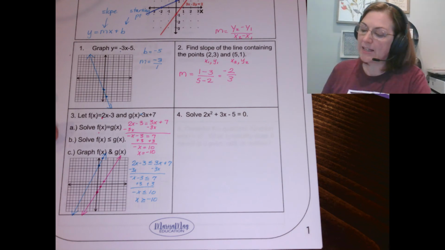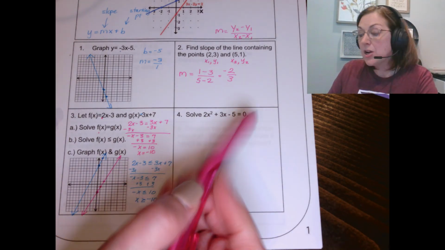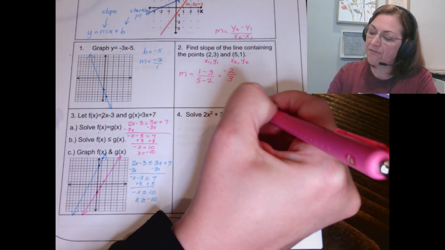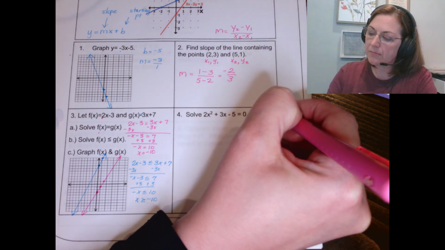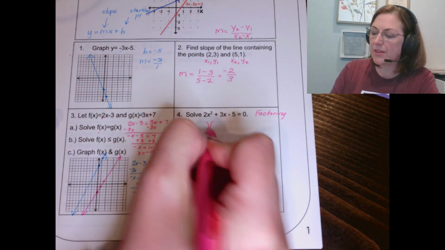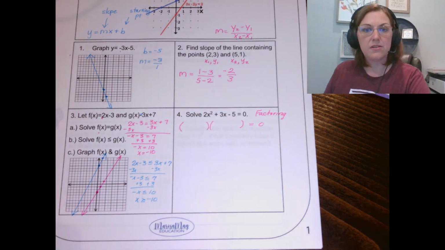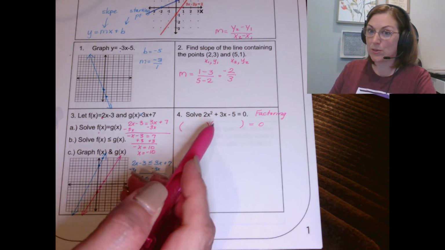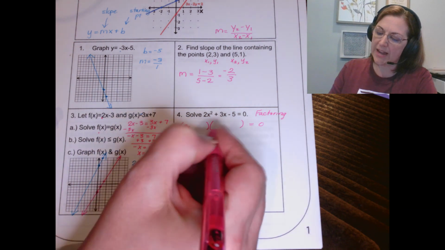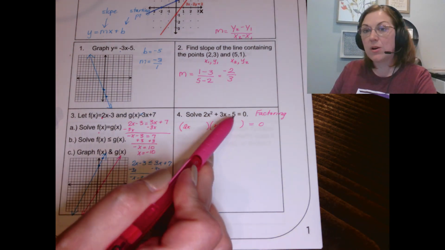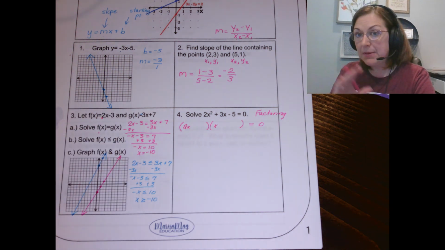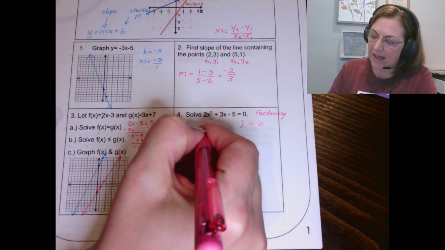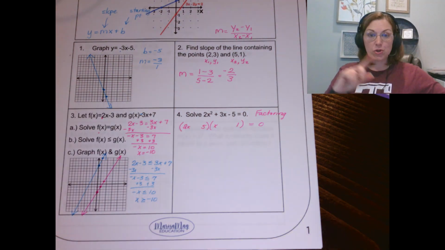Okay, let's finish up the last one here, asking us to solve a quadratic. Now remember, a quadratic is where the highest exponent is a 2. And I'm going to use the factoring method to solve this one. So I'm going to try to find 2 parentheses. Now I ask myself, what times what would give me 2x squared? Well, that would have to be 2x and x. Now, what times what would give me negative 5? I know it's going to be 5 and negative 1 or negative 5 and 1. I'm not really sure which one, but I'm going to try it.